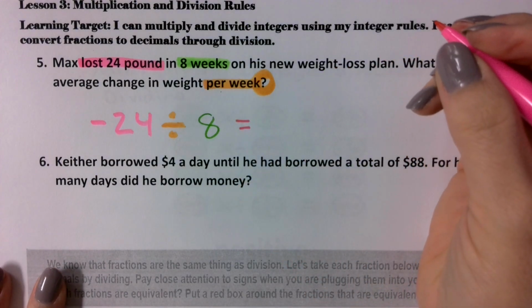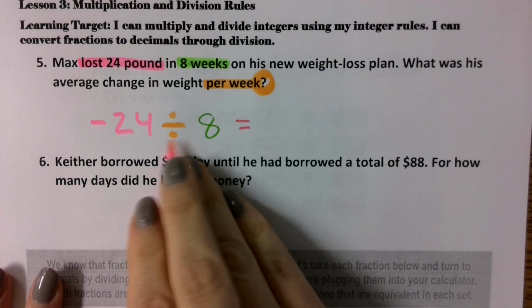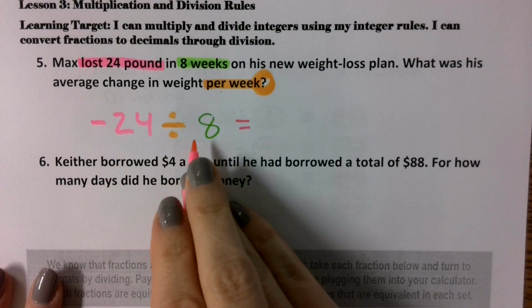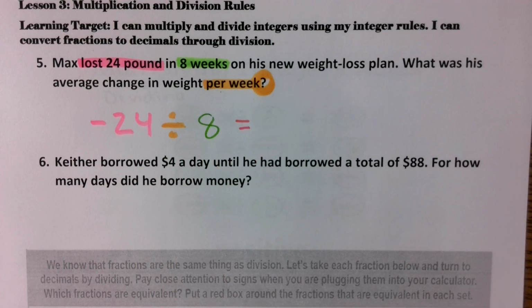Liliana? You've got to divide. Negative 24 divided by 8. Try it again. Do negative 24 divided by 8.